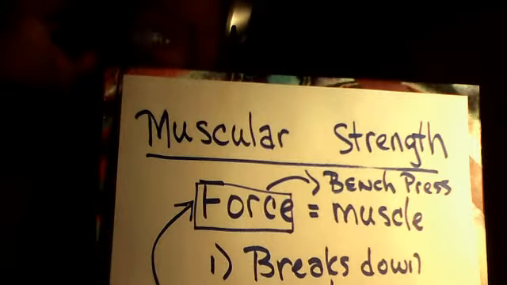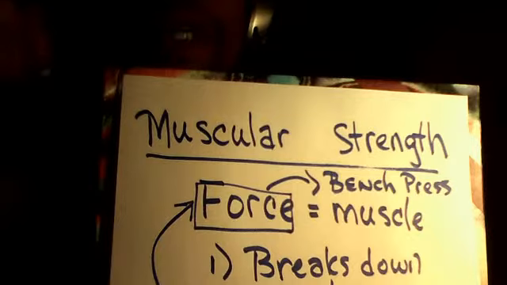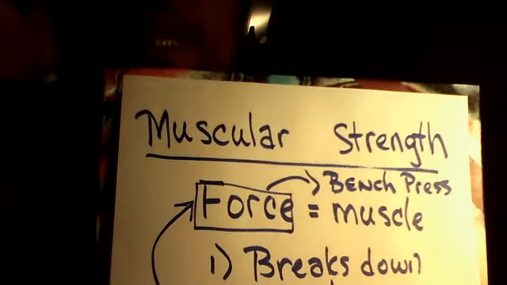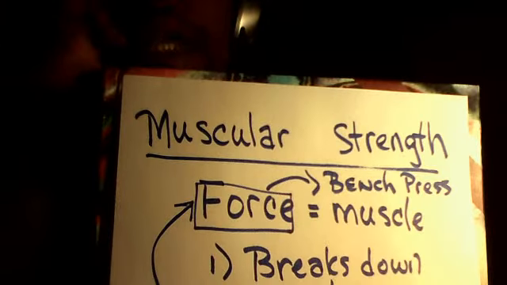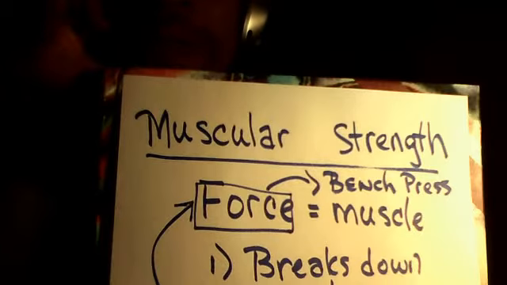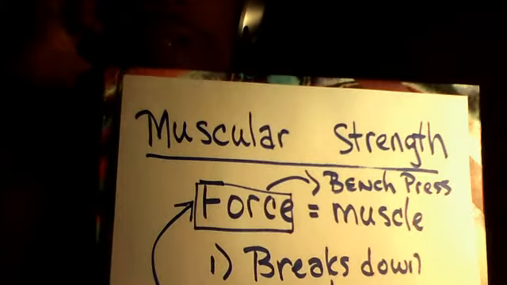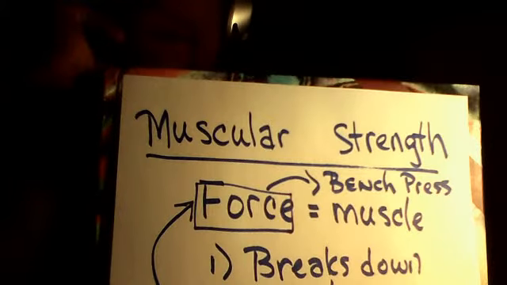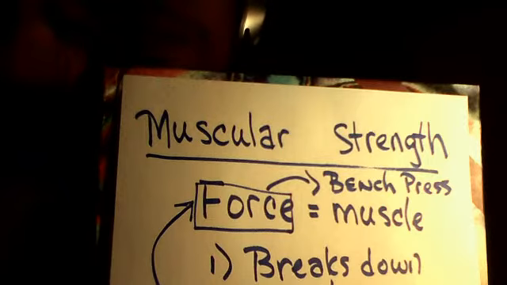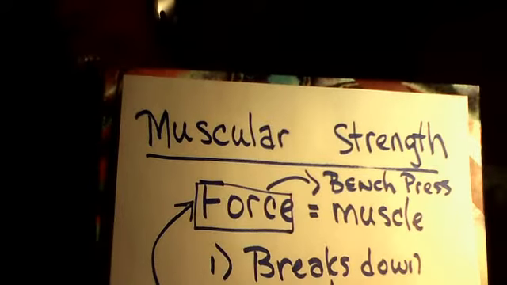The four components we're going to cover will be muscular strength, which you see before you, muscular endurance, respiratory endurance, and flexibility. The first thing we're going to talk about will be muscular strength. Again, as you see before you, you see force equals muscle.